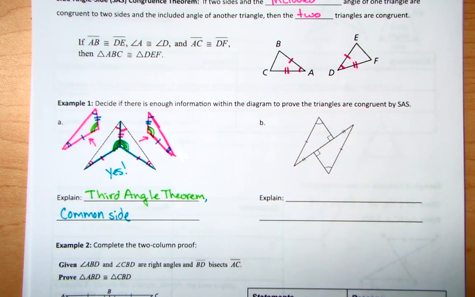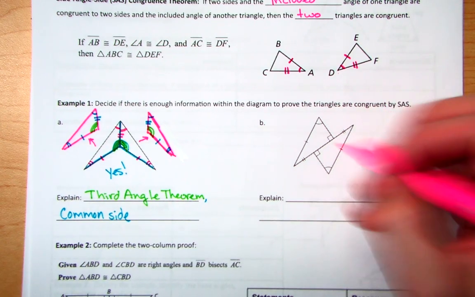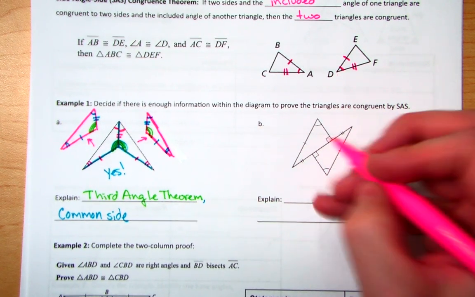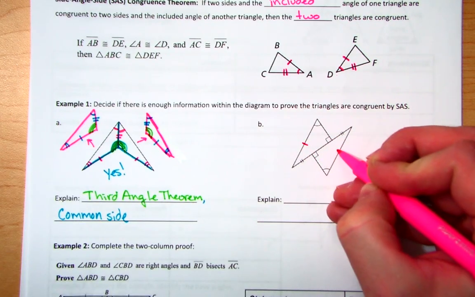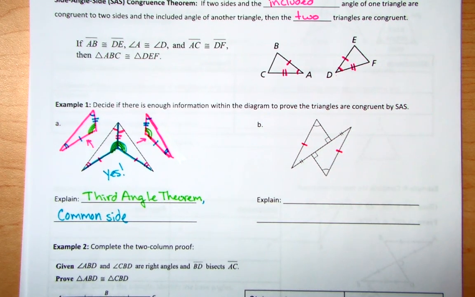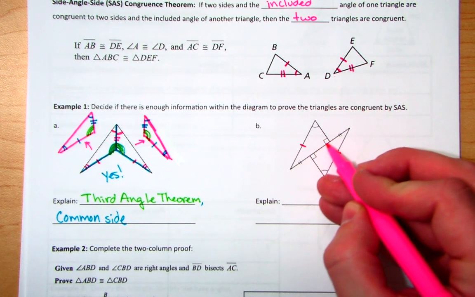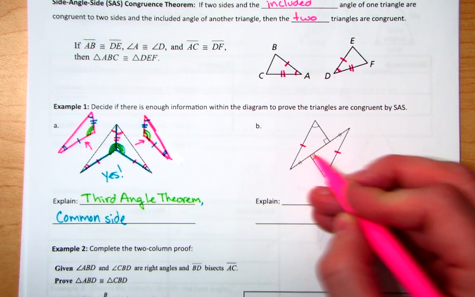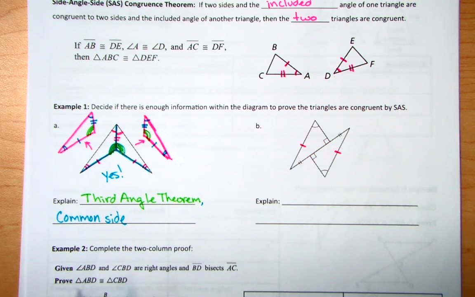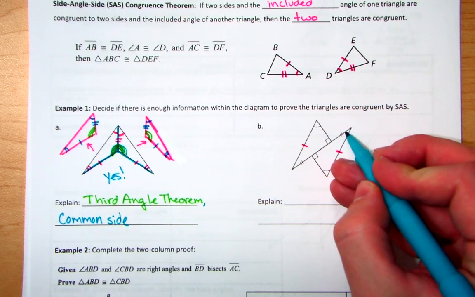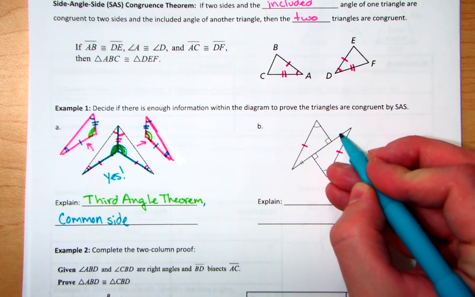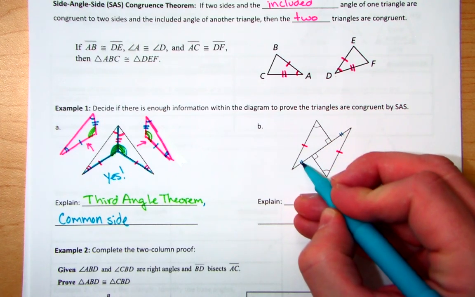Looking over here, we've got a lot of information. Let's see. We know that this side is congruent to that side. What else do we know? Looks like they share this little middle portion, right? And they also have these little segments congruent to one another. There's little double tick mark portions.